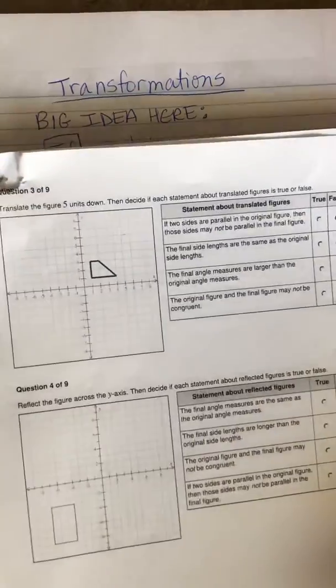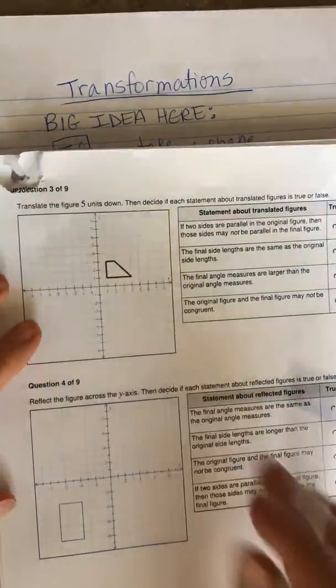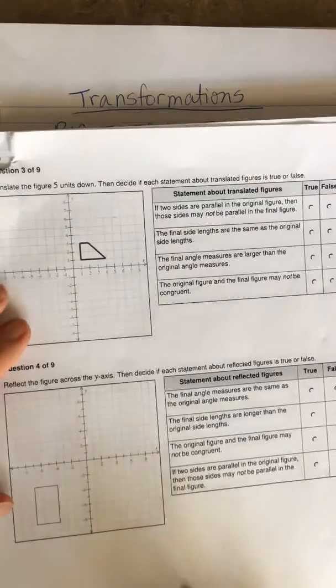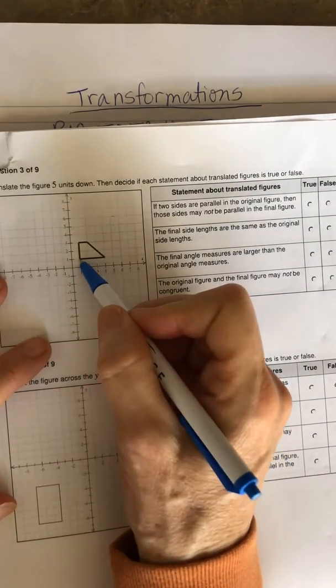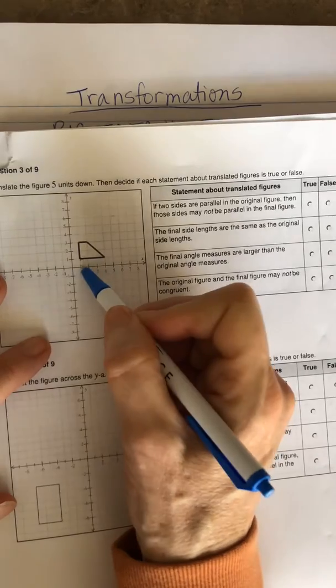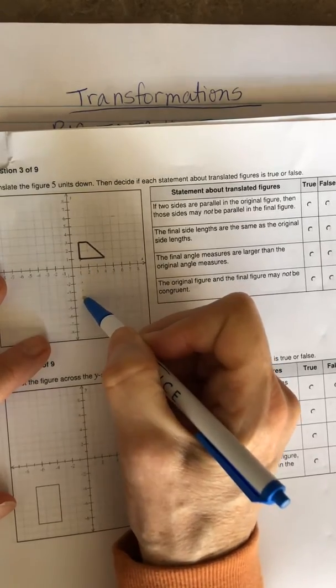There's one more problem on translating, and it's a different shape. I might as well go ahead and do it here. Okay, so pick up the shape and go 5 units down. I'm going to go from this point. 1, 2, 3, 4, 5.